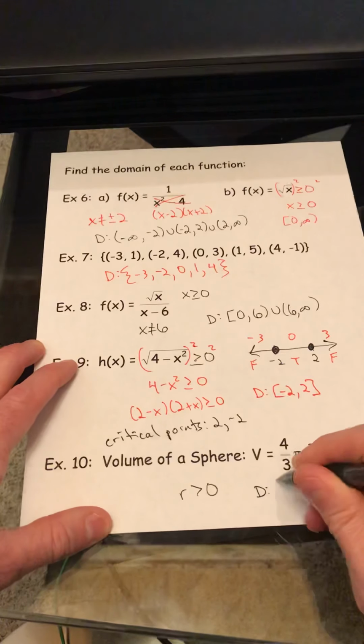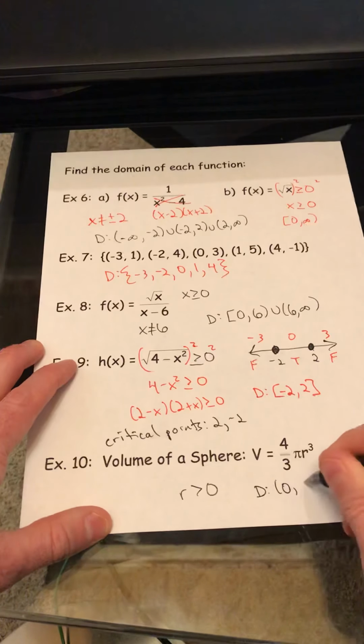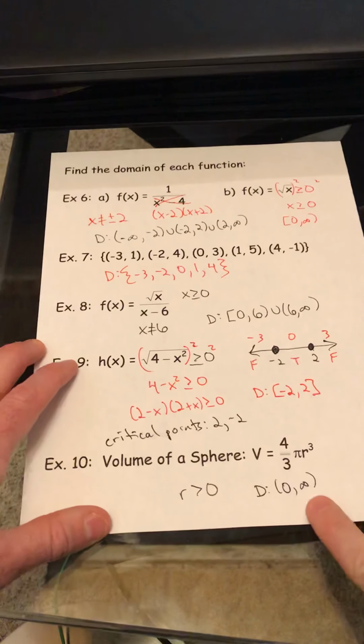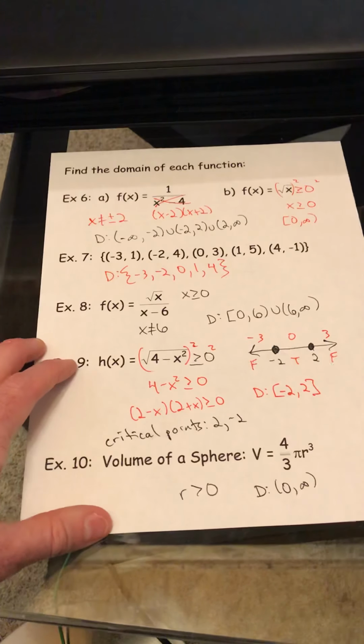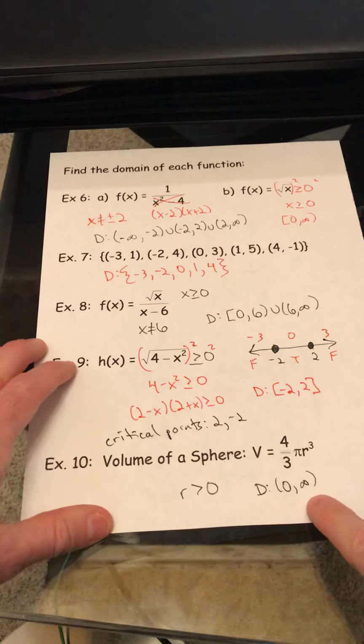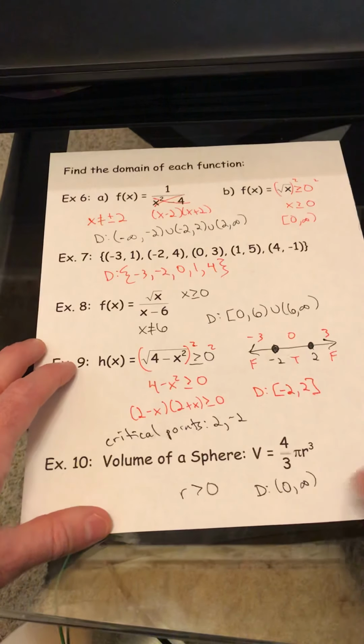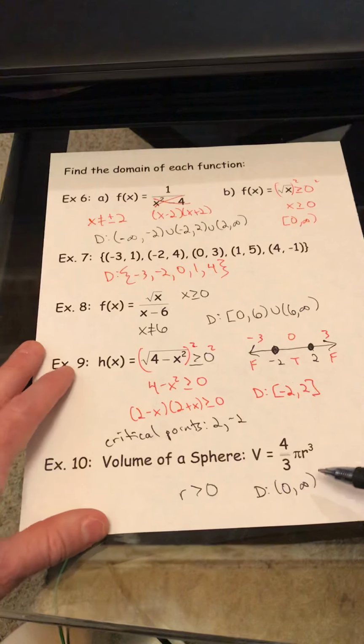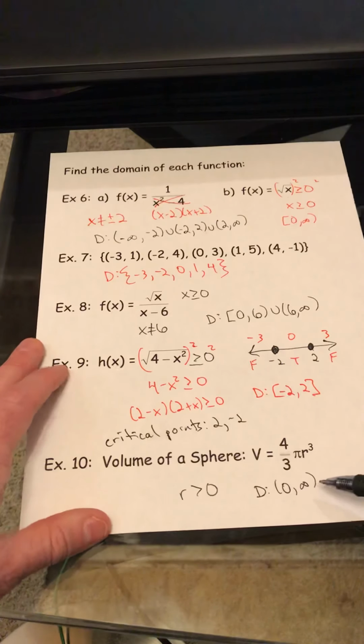So the domain actually is 0 to, in theory, we'll use infinity. I mean, obviously, you can't have a sphere with an infinite radius, but that value can keep getting larger and larger. So that concludes the first half of section 1-2.